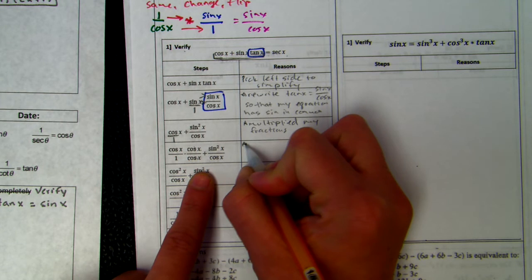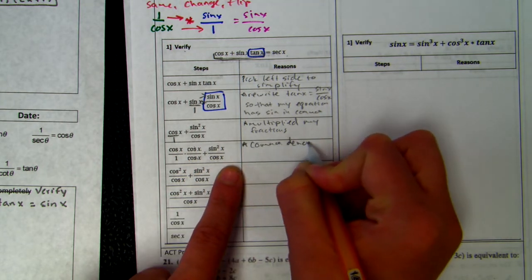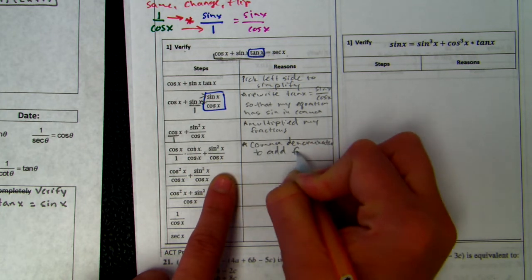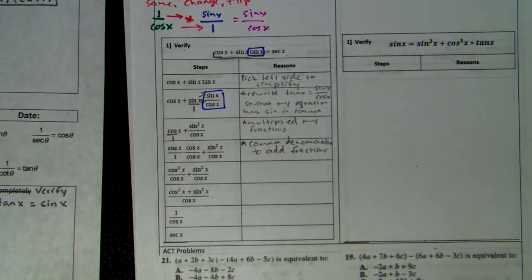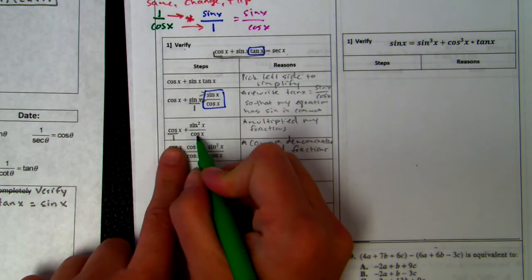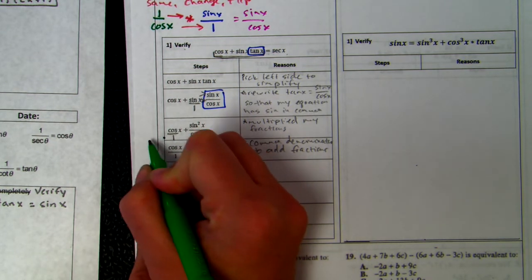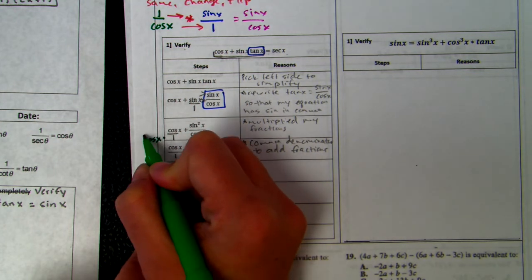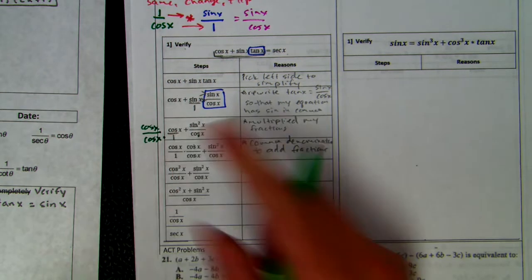So my reasoning here is common denominator to add fractions. This fraction has cosine x in it. This fraction does not. So I need to multiply the bottom of this by cosine x. If I multiply the bottom by cosine x, I have to multiply the top by cosine x. That's exactly what's happening here.